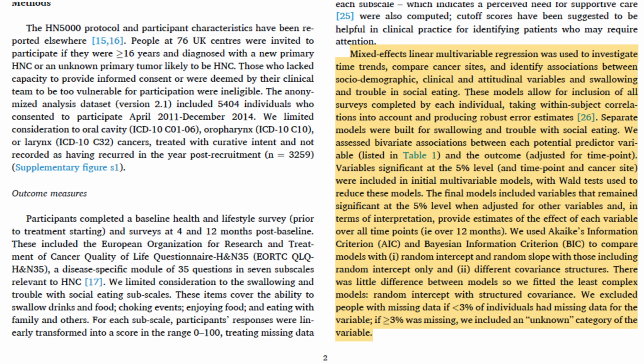Put simply, this model allows for each participant to have their own baseline swallowing and social eating difficulties. It acknowledges that there is likely to be some correlation between the data at baseline, 4 months and 12 months. It accepts that some data might be more strongly correlated than others, such as the data that is collected more closely in time, i.e. baseline compared to 4 months, compared to data collected further apart, i.e. baseline compared to 12 months.